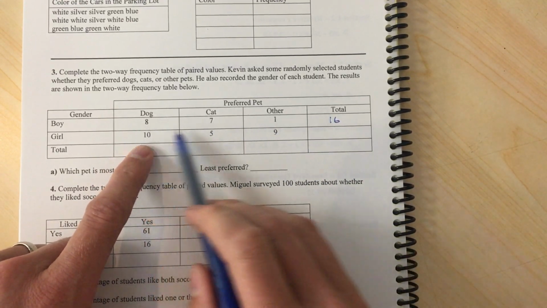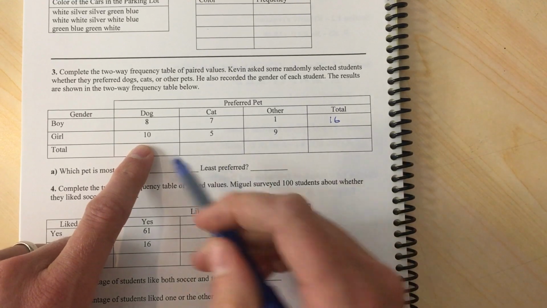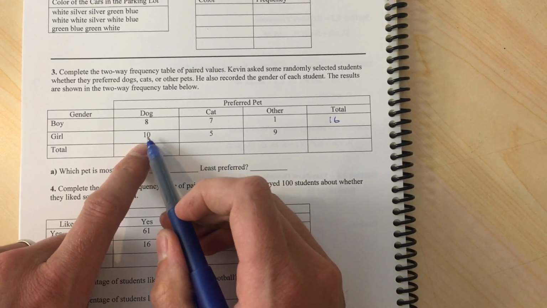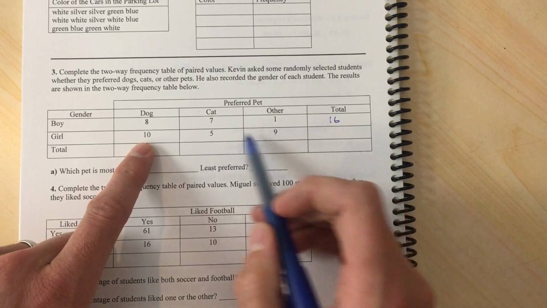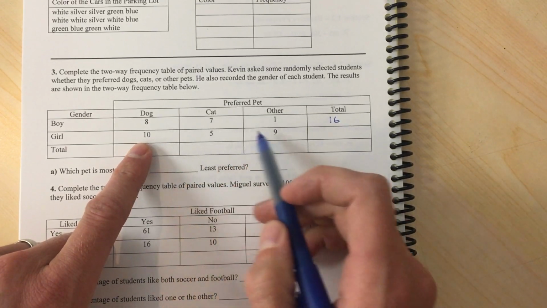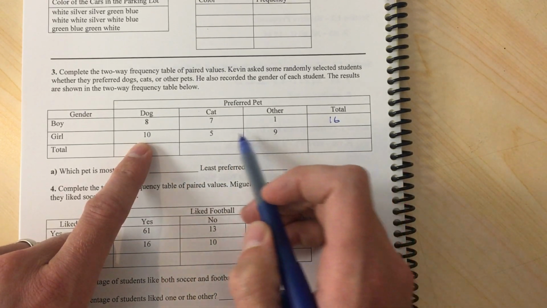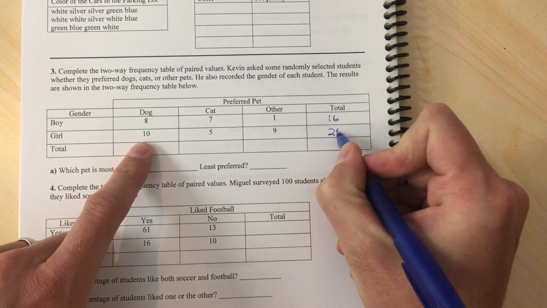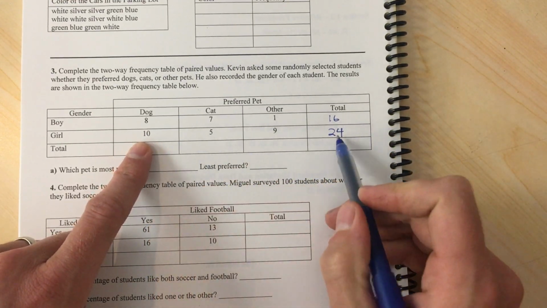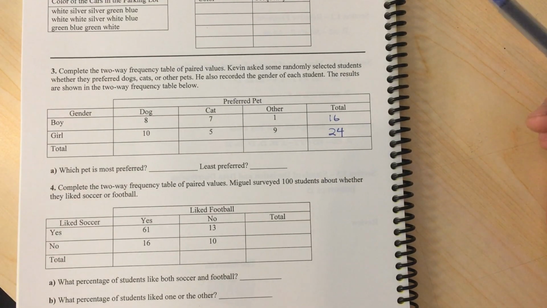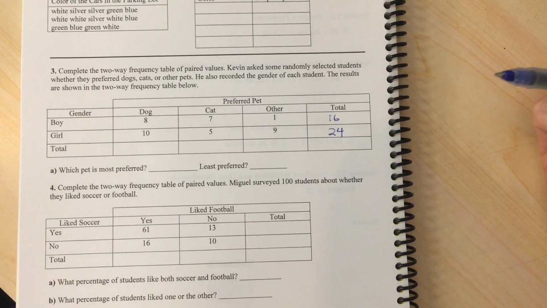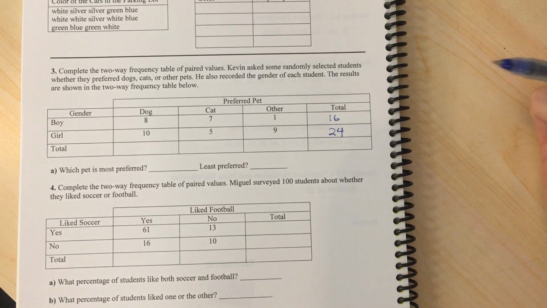Okay, and 8 of them like dogs, 7 of them like cats, 1 of them liked another. And then if we want to know how many girls were surveyed, we have 10, 5, and 9. So we have 10 plus 9 is 19, plus 5 is 24. So there were 24 girls surveyed. Now we could ask the question, how many boys were surveyed? There were 16 boys surveyed. How many girls were surveyed? There were 24 girls surveyed.